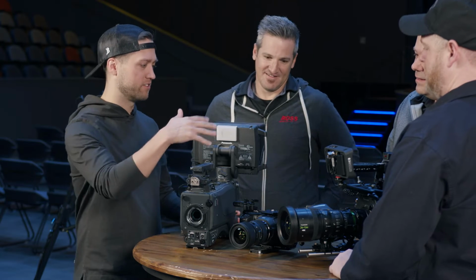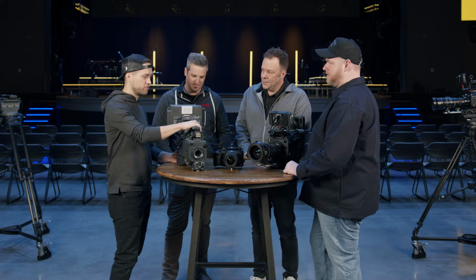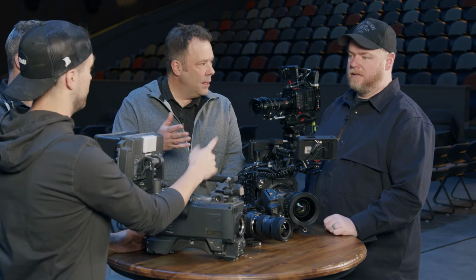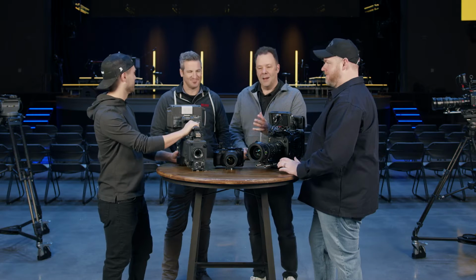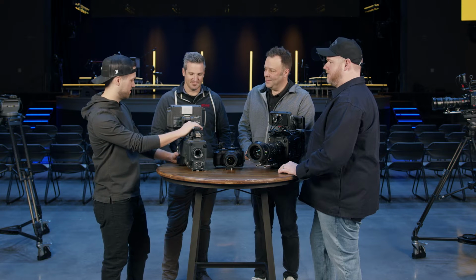So what we have here, these are 3 different but similar types of cameras. What we've got is a traditional ENG broadcast camera. What does ENG stand for again? Electronic news gathering. Exactly. That's what it is. This is the camera that news organizations use.